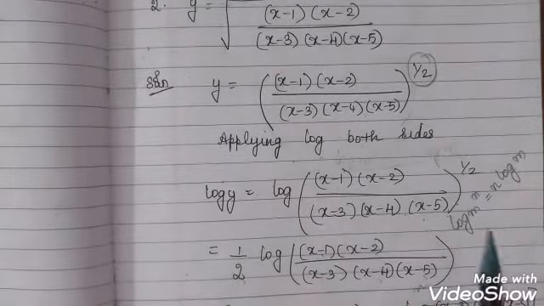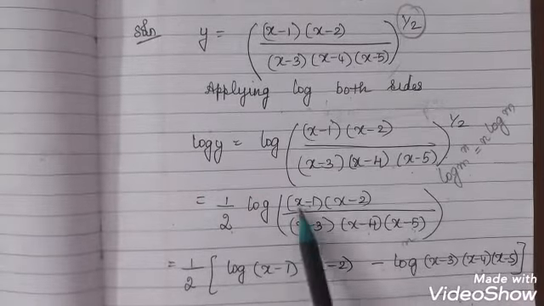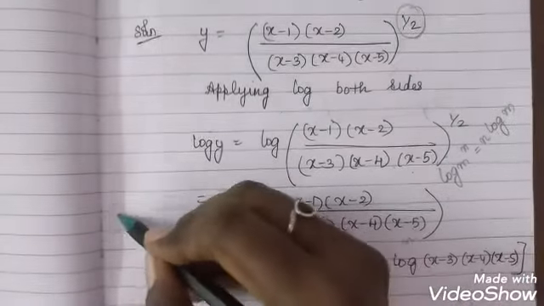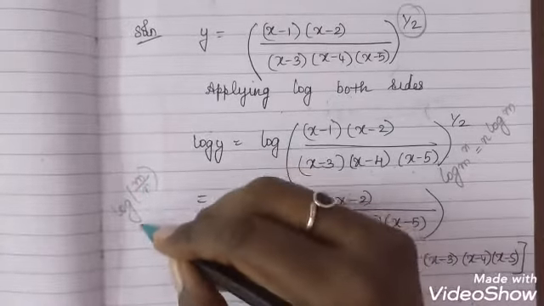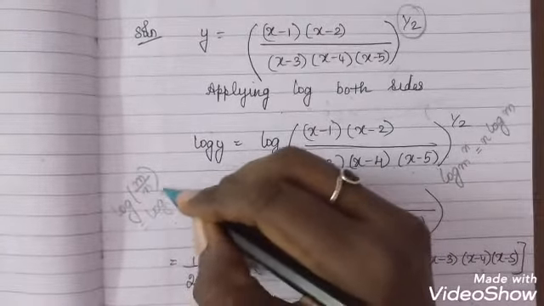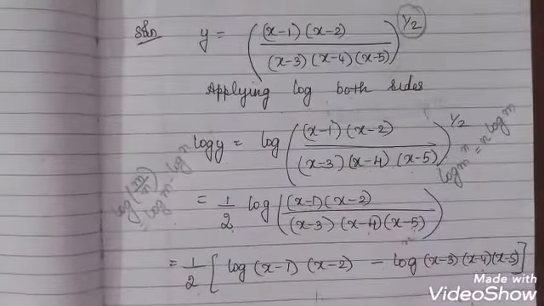So here you have applied the logarithmic power rule. What is the next rule you will have to do here? Log of a by b. What is log of m by n equal to? Log m minus log n. This is what you have here.